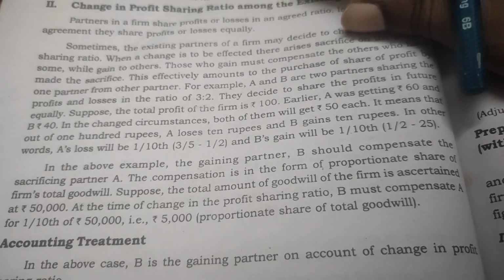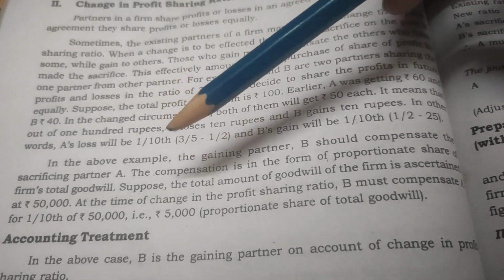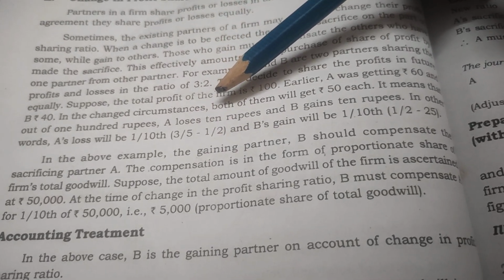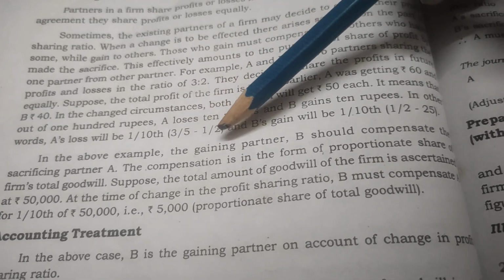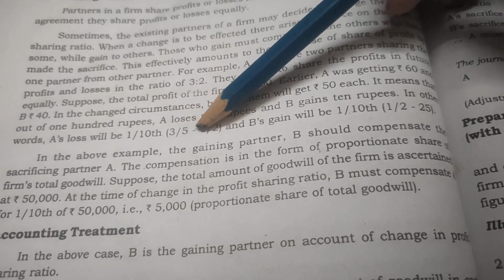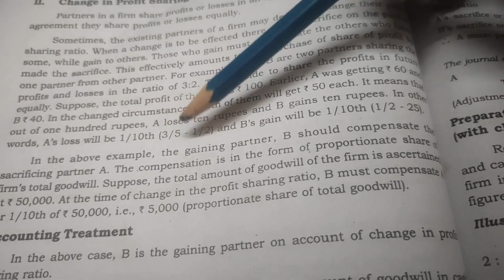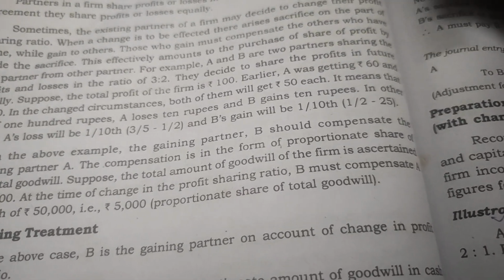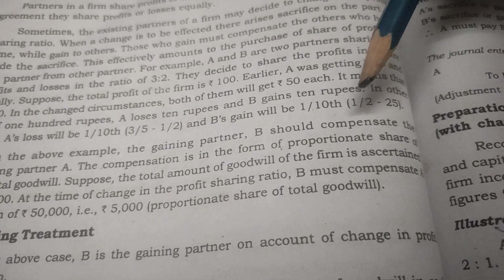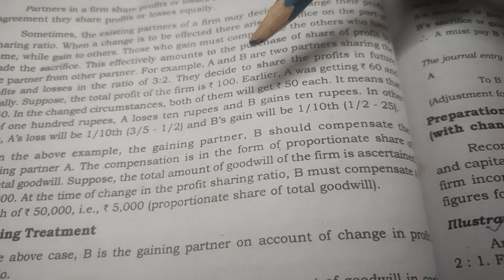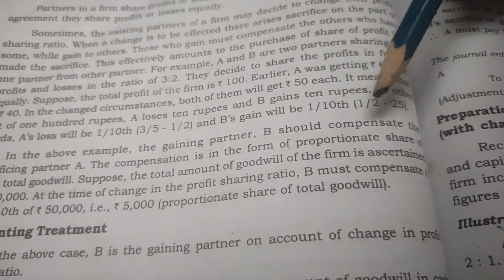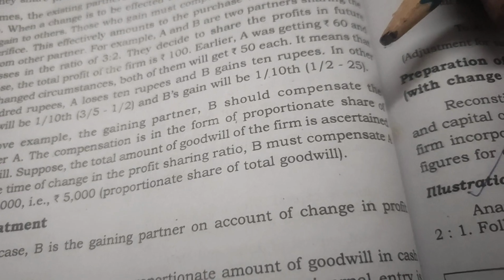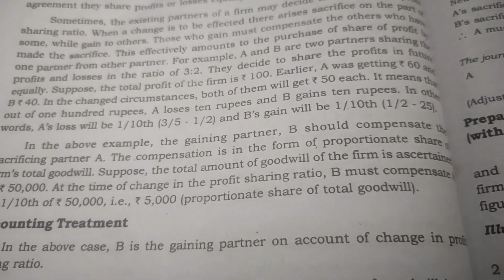In other words, A loses 1 by 10th. 3 by 5 was the earlier profit share ratio of A. Now it is 1 by 2. So 3 by 5 minus 1 by 2 is 1 by 10. And B's gain will be 1 by 10. That is 1 by 2, the new ratio, minus 2 by 5, the earlier ratio. It is not 25, it is 2 by 5.